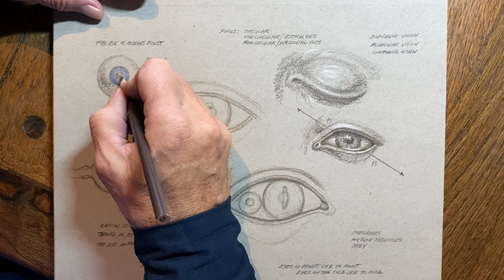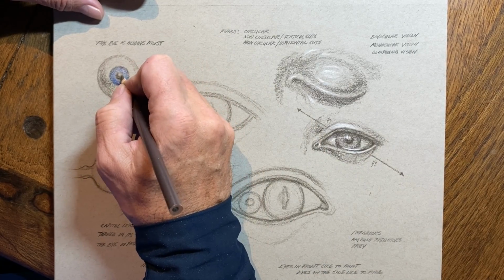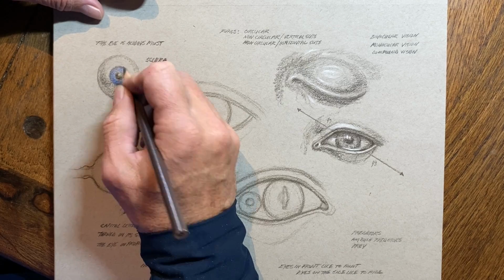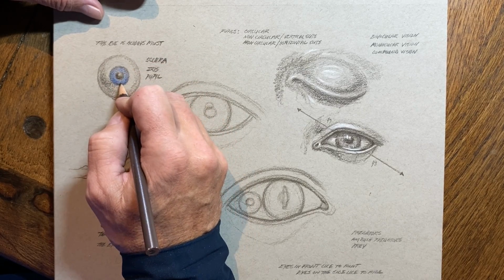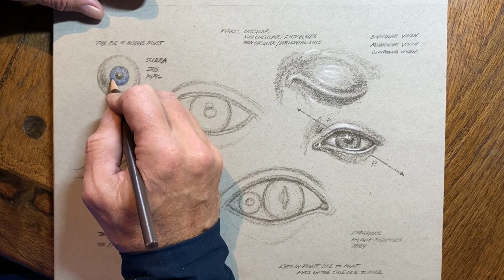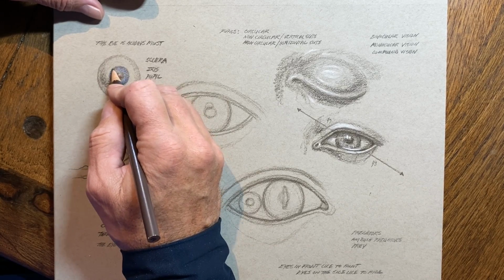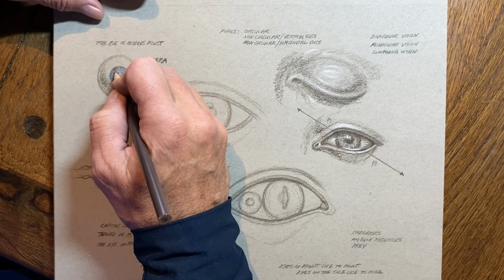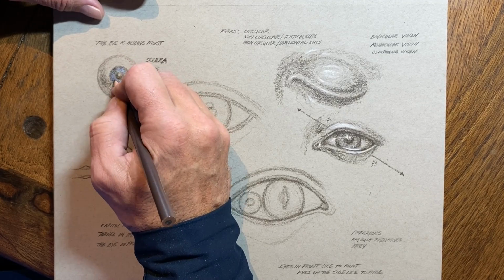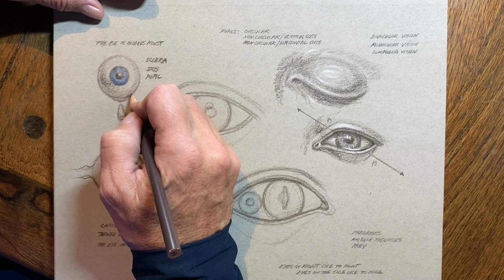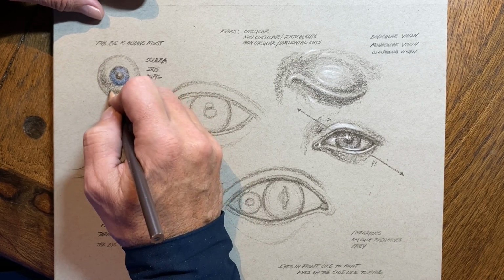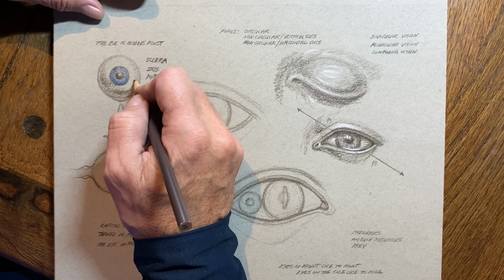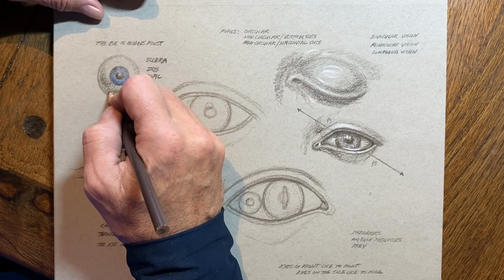And then let me darken in here the pupil. We'll make that a little darker right through here. And this lower section of the eye, core shadow with reflected light.